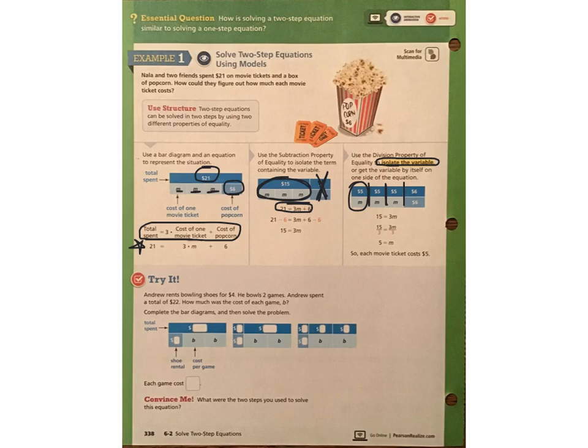We took away 6 from both sides of that equation in order to find out how much was spent just on the movie tickets. And then we took the movie tickets, there were 3 of them, and we divided both parts of that equation by 3 to find out that M is 5. So each movie ticket was $5.